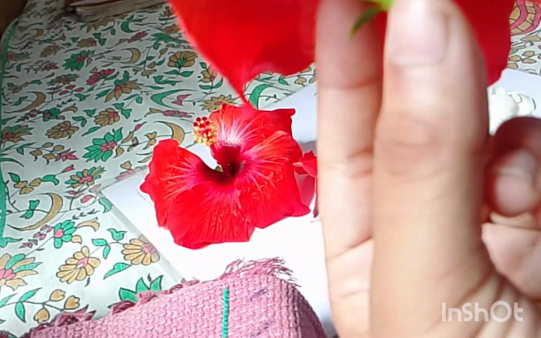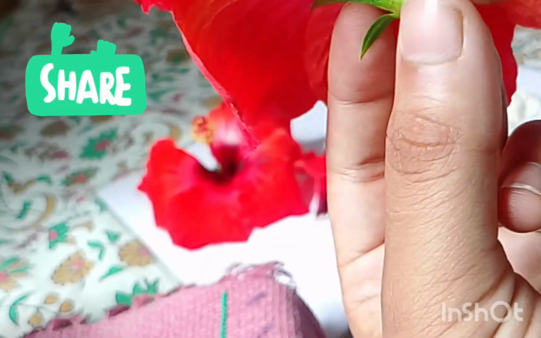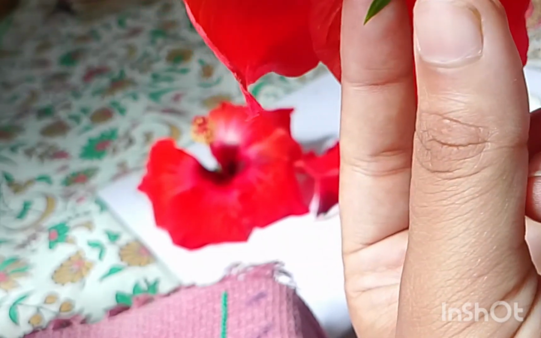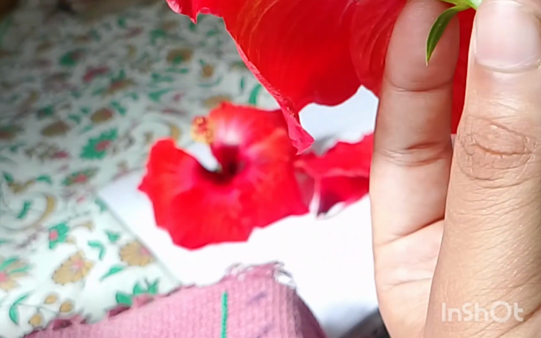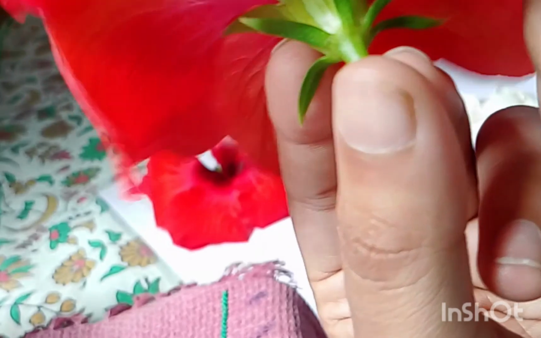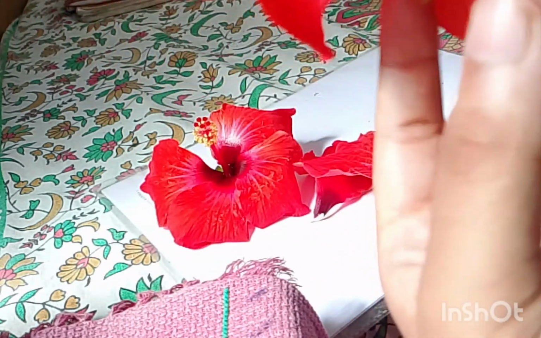And here you can also observe that there are some leaf-like appendages under the sepals. Sometimes we misunderstand them as leaves or sepals, but that's not so. These are the bracts. Bracts means leaf-like appendages. In case of a leaf, these are known as stipules, but in case of a flower, we call them bracts. The hibiscus is a bracteate flower because it contains these bracts. If a flower doesn't contain such leaf-like appendages, then it is known as an ebracteate flower.